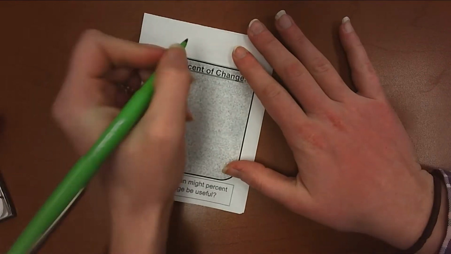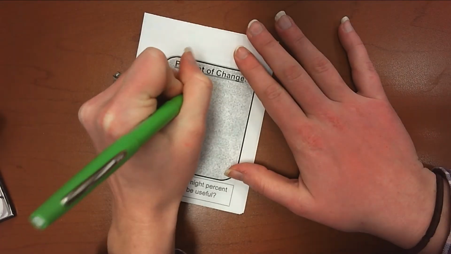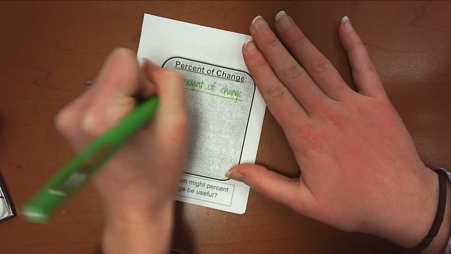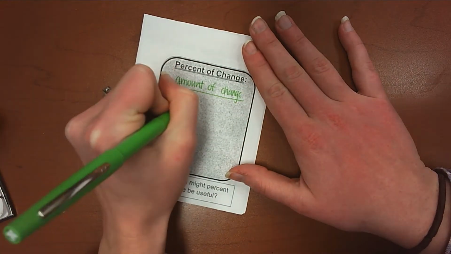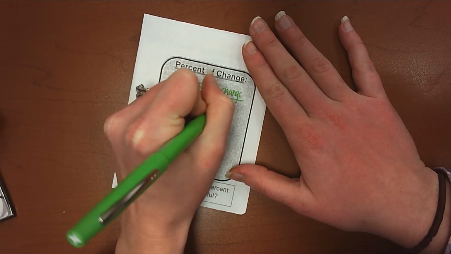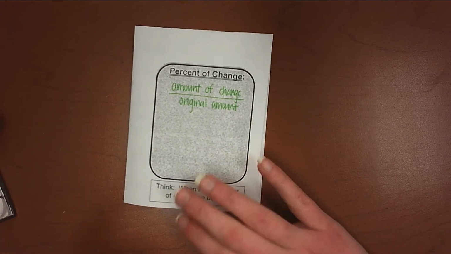Percent of change is the amount of change over the original amount. Amount of change over the original.